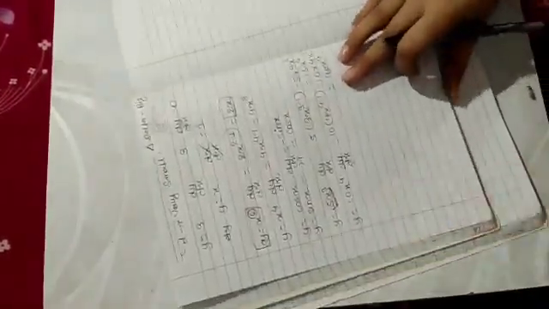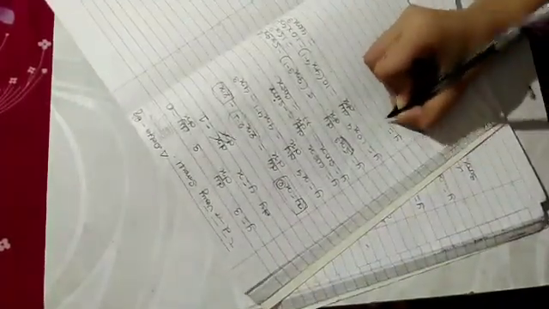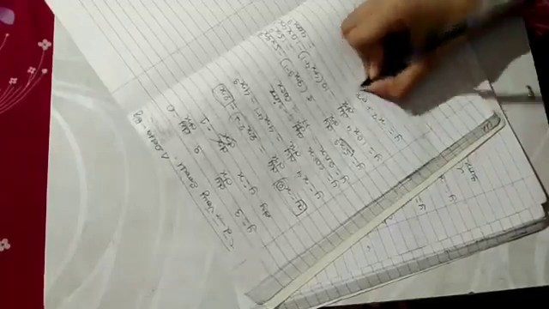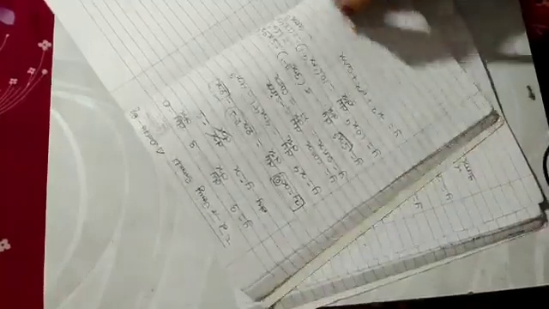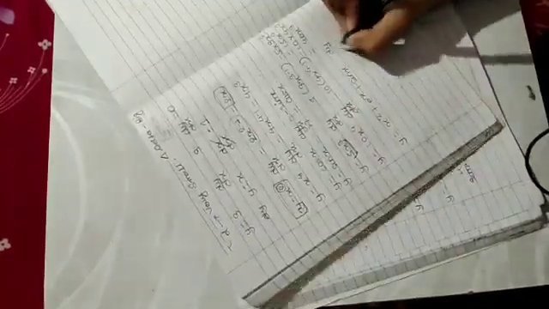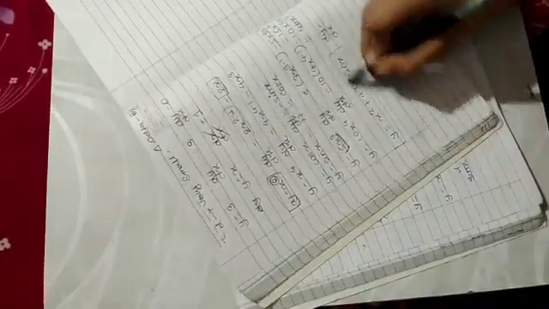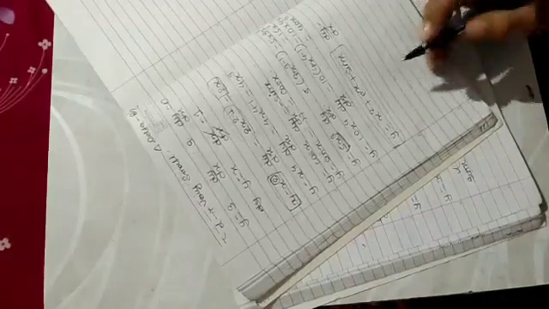Now the question may come that if y is equal to x square plus e^x plus sin x, then find the value of dy by dx. If this type of question comes, then you have to write it separately.